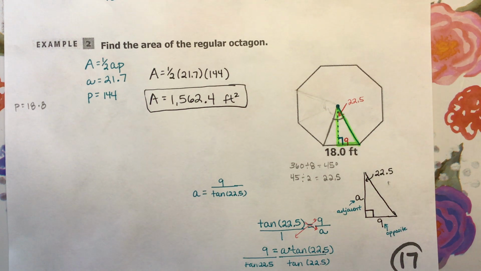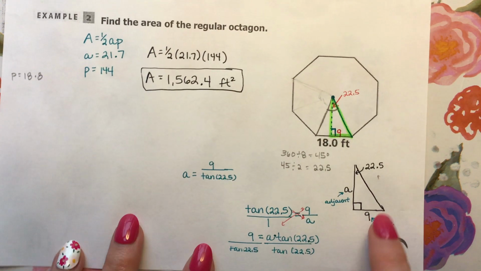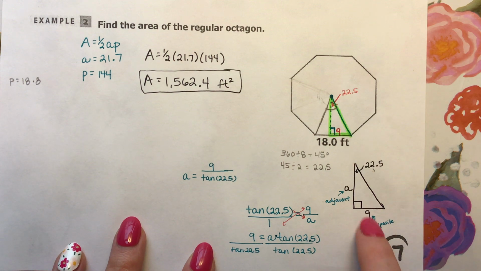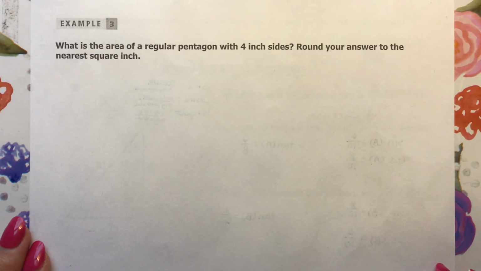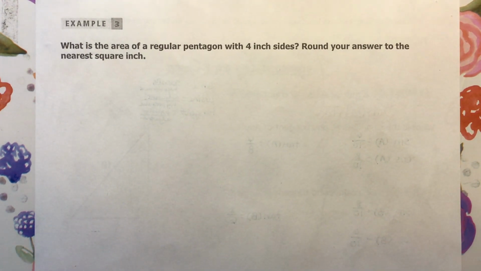So the only new part, and it's really just trying to pull way back from our memory from chapter 8, is now instead of only special right triangles, we could also use trigonometry to find a missing side length on a triangle. All right, we're going to do one more example, and then that'll be all for today. So this one says, what is the area of a regular pentagon with 4-inch sides? Round your answer to the nearest square inch.